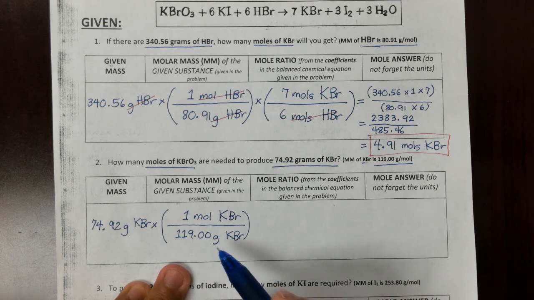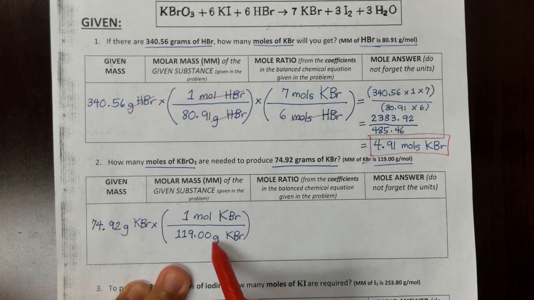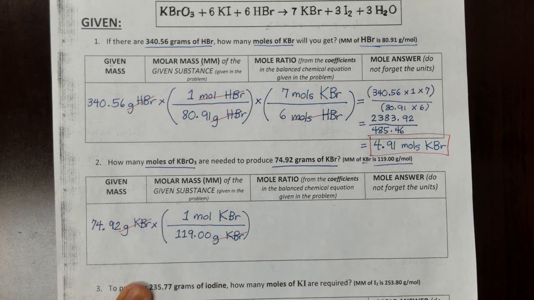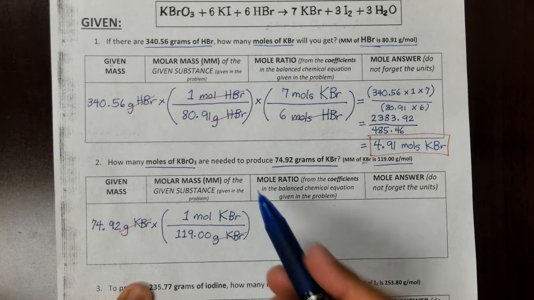Now remember, the reason why we need to put the gram below, it's because the gram KBr and the gram KBr in the given has to cancel out. So that's why we place the molar mass down there. And the one at the top is always valued as 1 mole, because the whole thing is the molar mass. So it's always 1 mole there, nothing else.